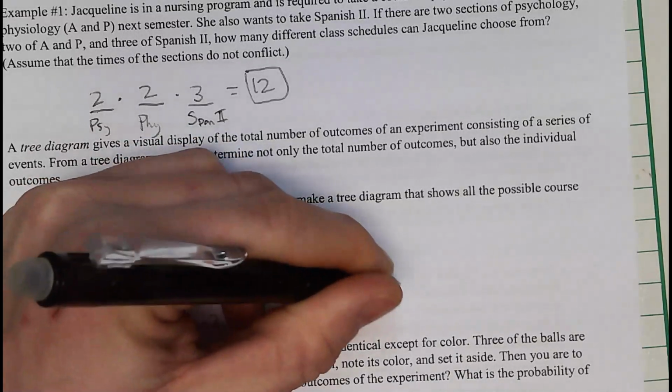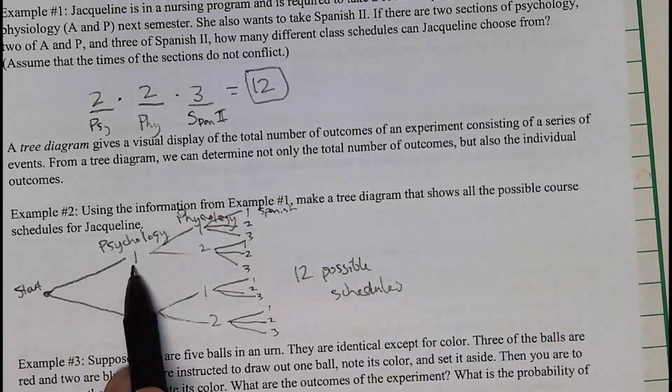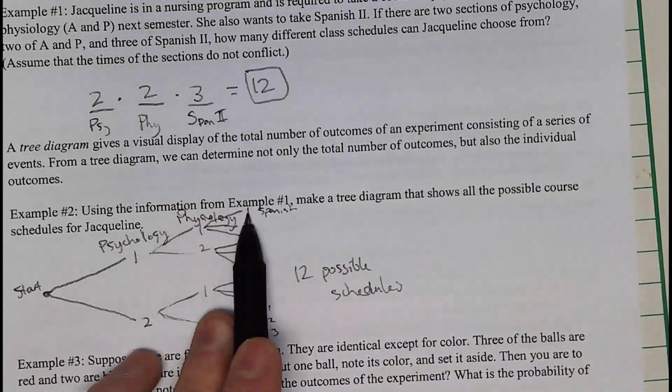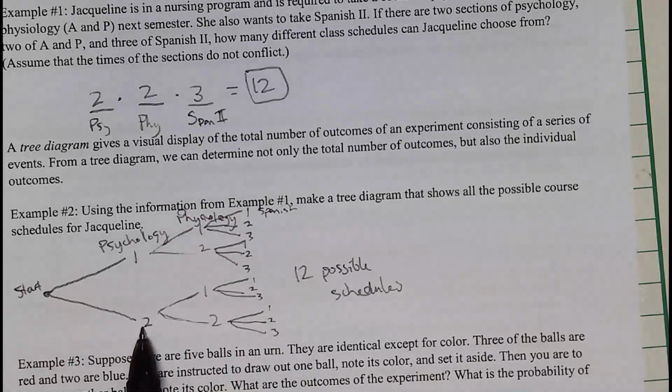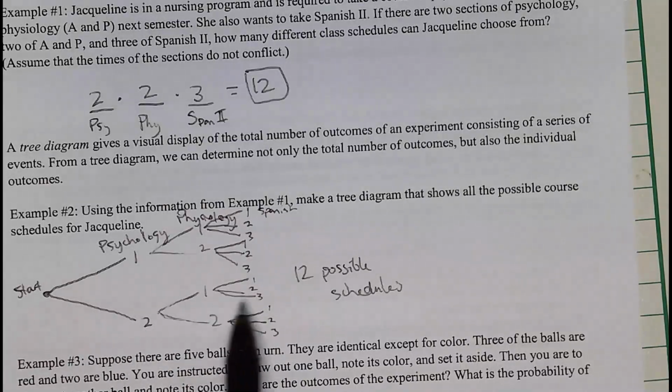Okay, so she could do psychology section 1, physiology section 1, Spanish section 1. She could do psychology section 2, physiology section 1, and Spanish section 3. So these just give you an idea. It's a visual display of all the possible outcomes.